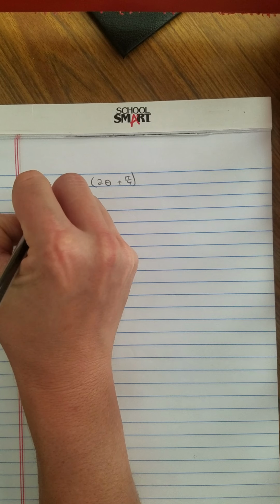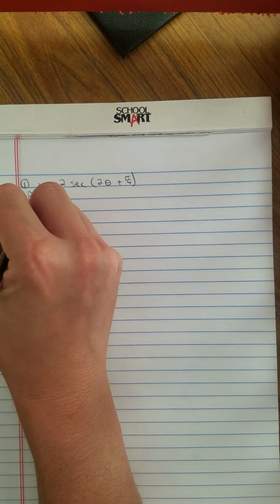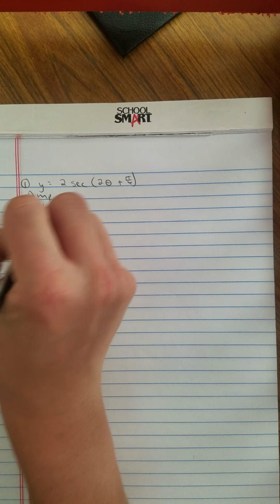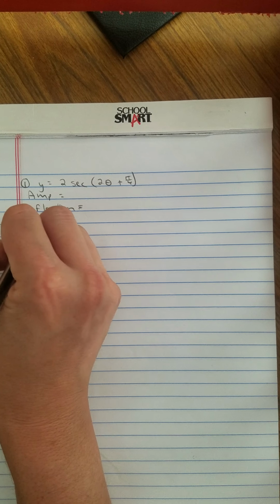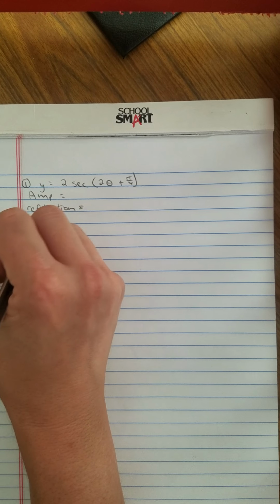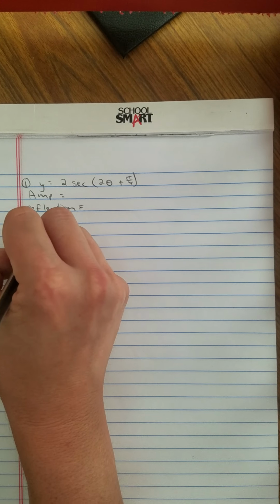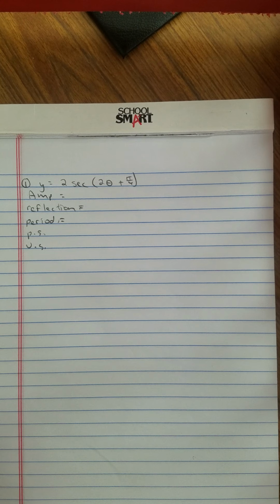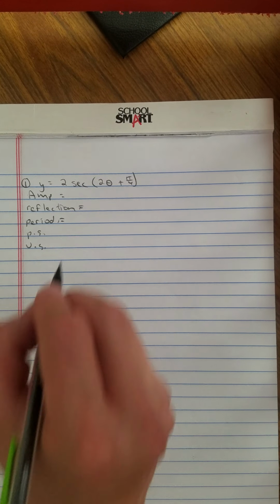What this one actually asked us to do was state the amplitude, the reflection, the period, the phase shift, and the vertical shift in that order. So we'll just go in the order in which it asked us to do this stuff. It doesn't really matter as long as we remember how we need to think about this or the progression that we need to think through.